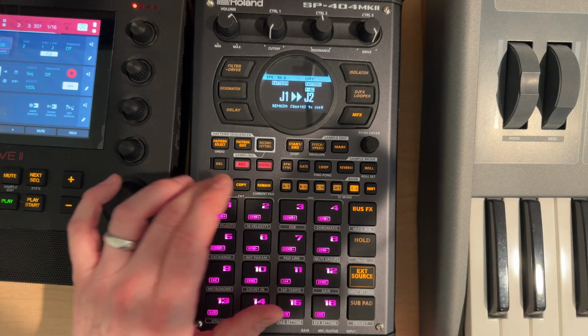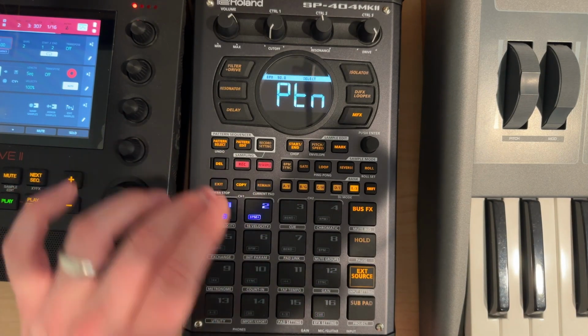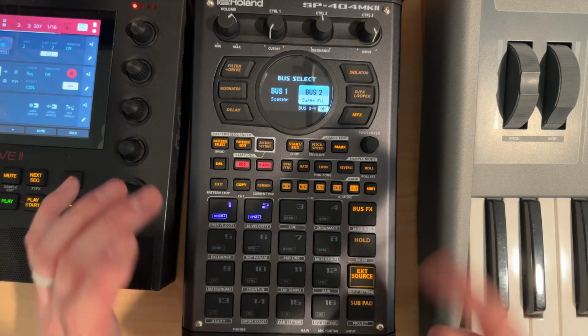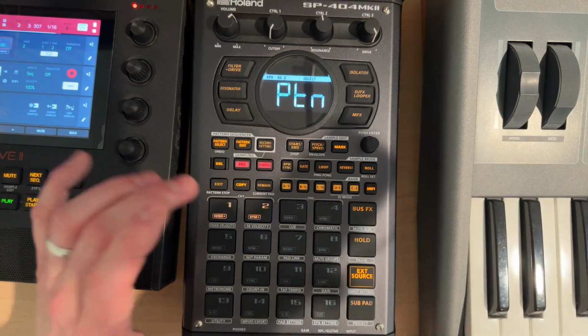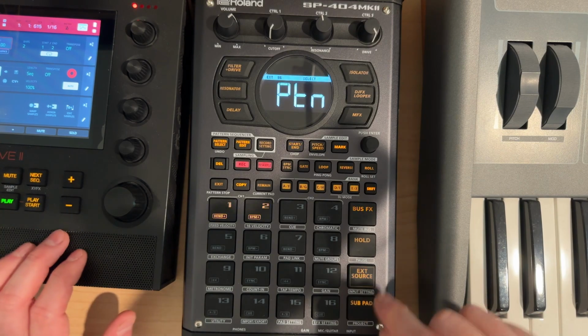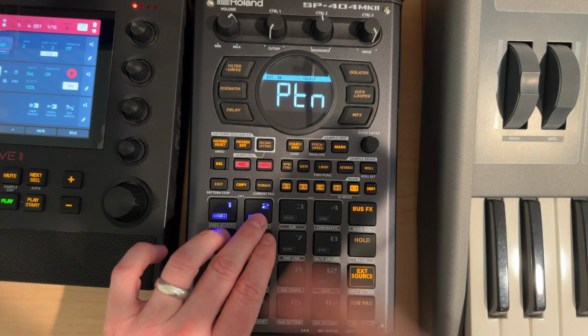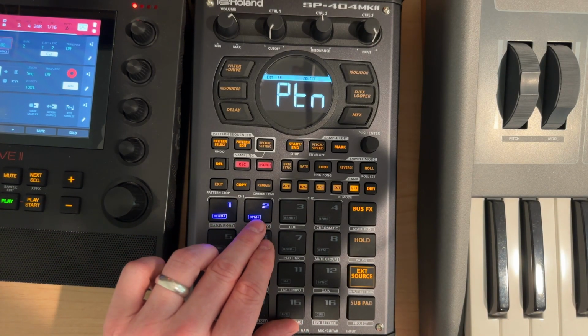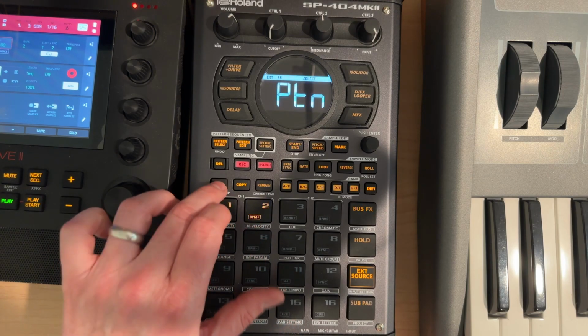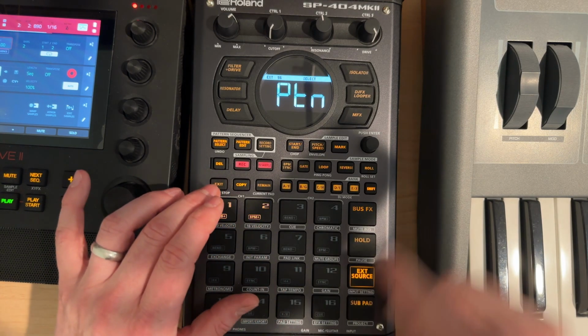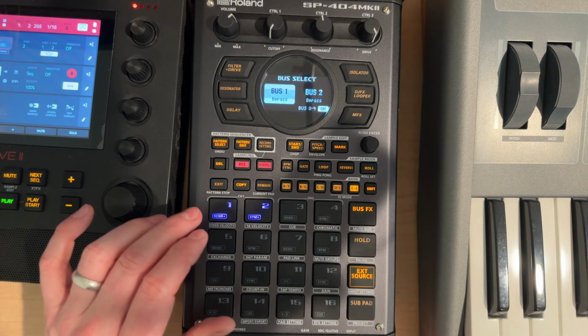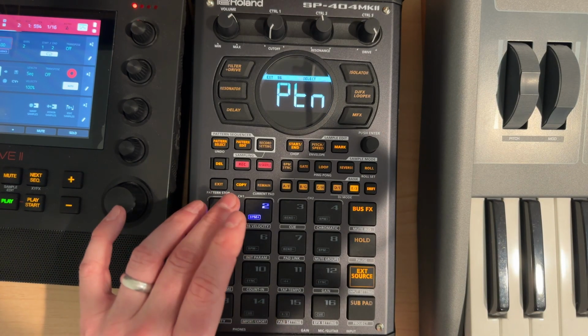We have nothing playing. Copy J1 to J2. Hit copy. I'm going to switch to bus 2. I'm going to turn super filter off. Now we're going to play, turn external source on, and when we loop up, what the heck is going on here? Let's turn scatter off. Okay, we have nothing playing.